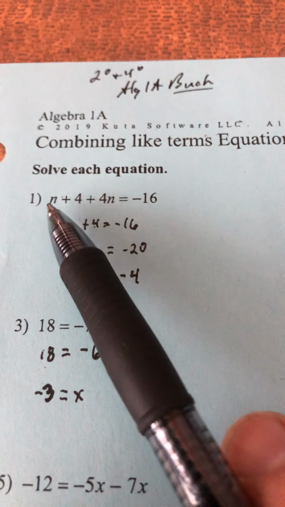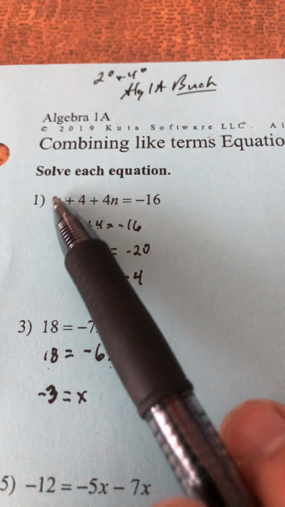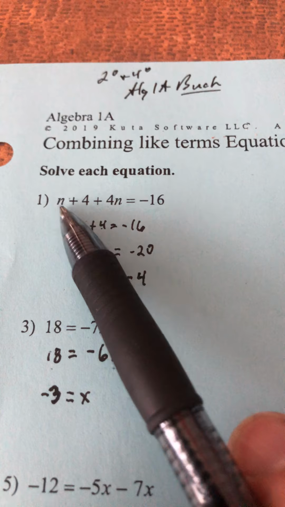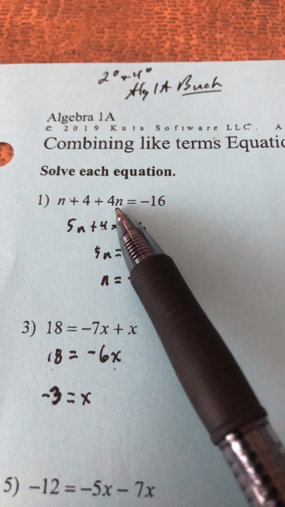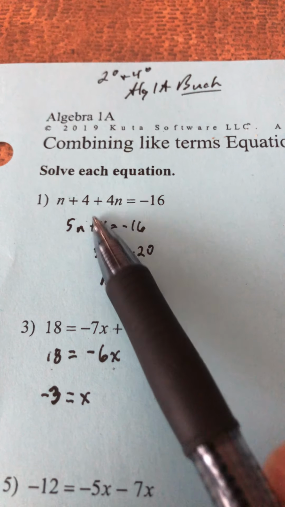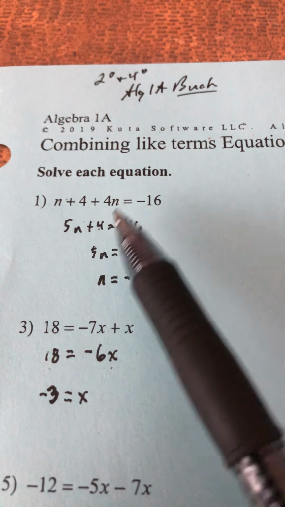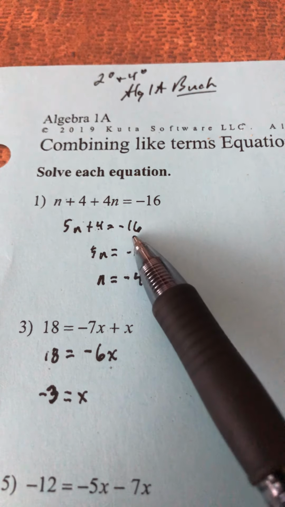So I put my 1n here. I have an n here. There's no 1 with it, but you're just supposed to understand that's 1n, right? So that's 1n plus 4n gives me 5n. I bring everything else down. I have a plus 4, I have an equals, and a negative 16.